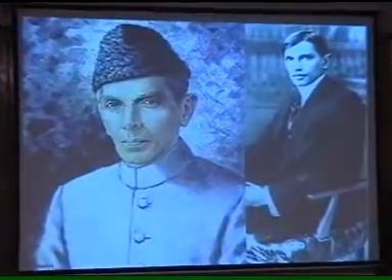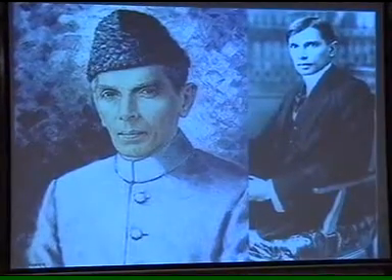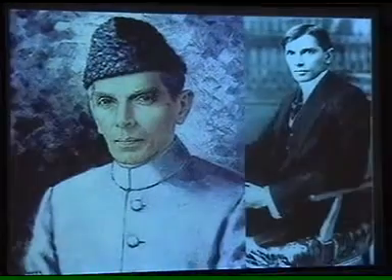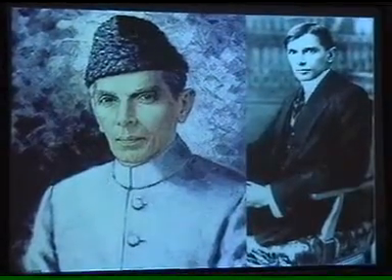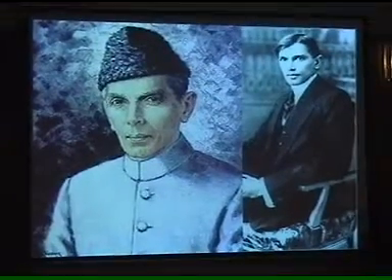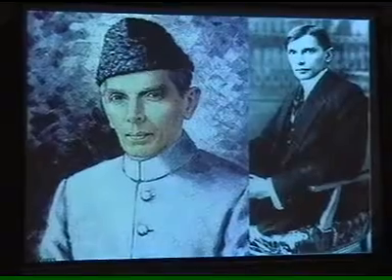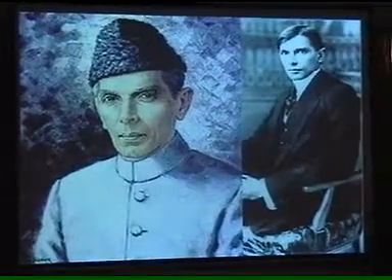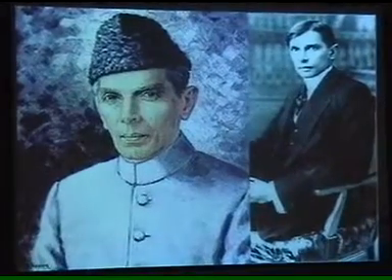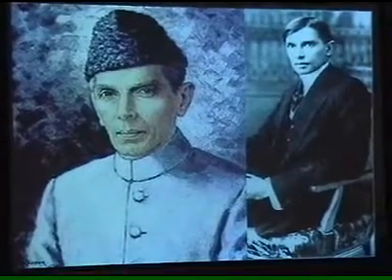Well, this is the father of the nation. The reason I have pasted this photograph here is that TB is our enemy, and the father of the nation had TB in his terminal days, and he died because of that. And in addition, this disease doesn't differentiate between poor and rich, though it is labeled as involving those who are socio-economically compromised.